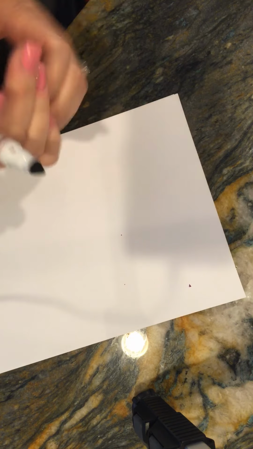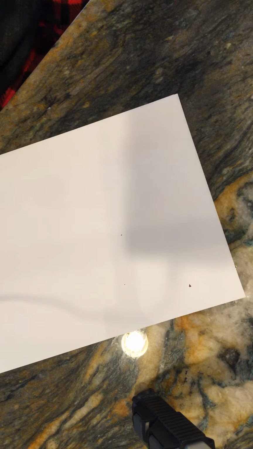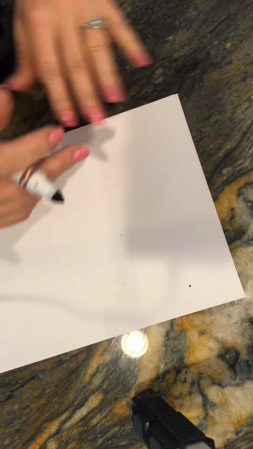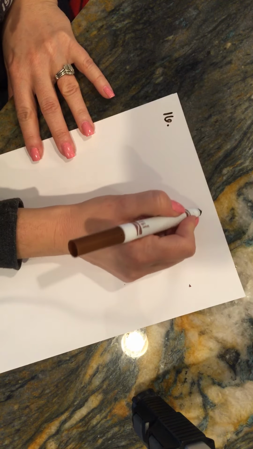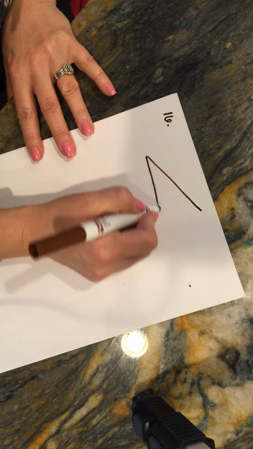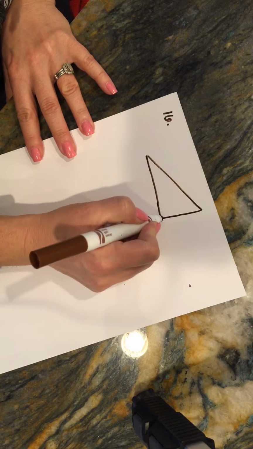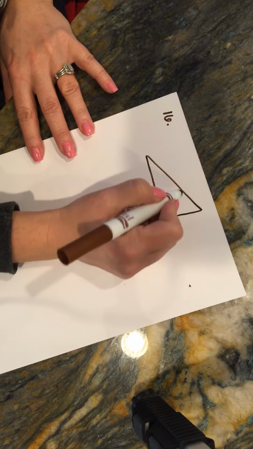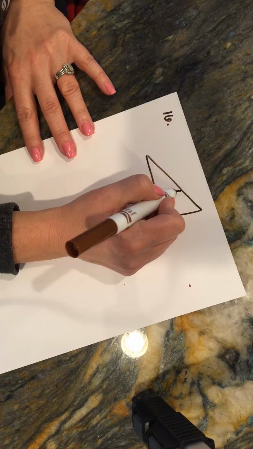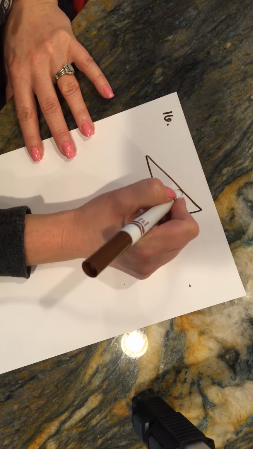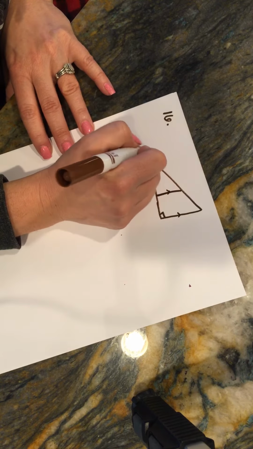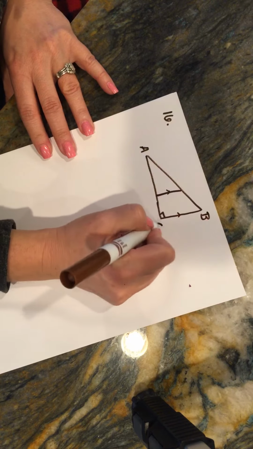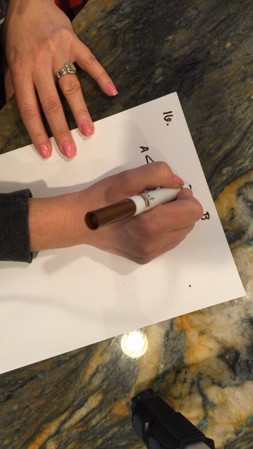Welcome back to problem number 16 and 17. So 16 has a right triangle here. They give us some perpendicular lines, so we can go ahead and say that's a right triangle. And they also tell us that we've got some parallel lines here. So there's parallel lines. And this is triangle ABC, and this is line DE.